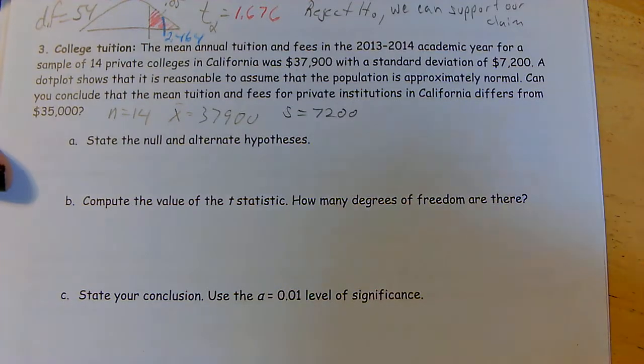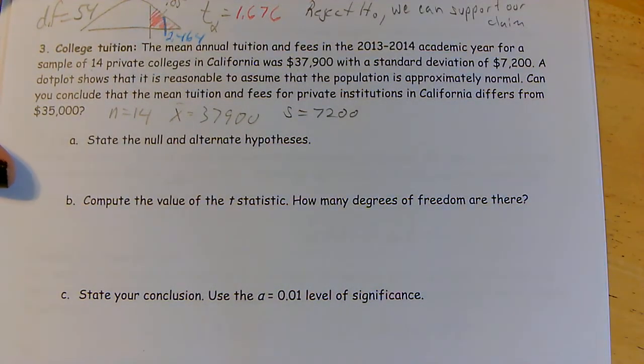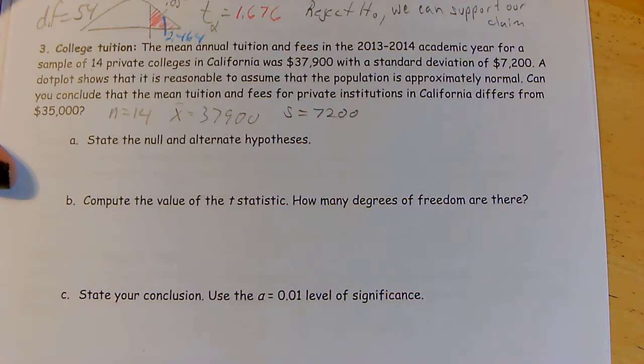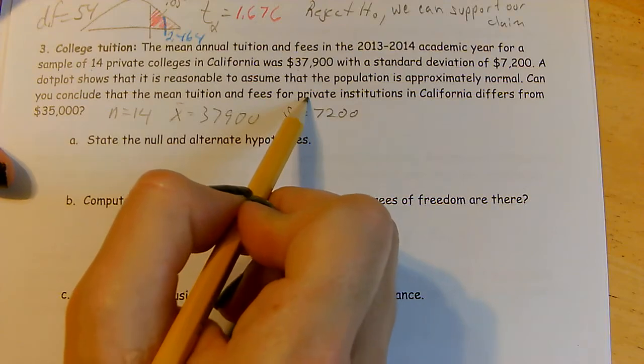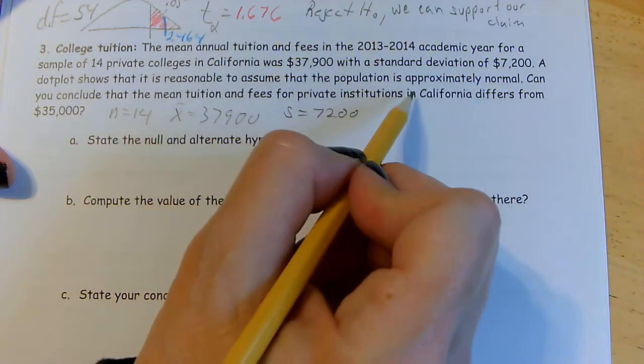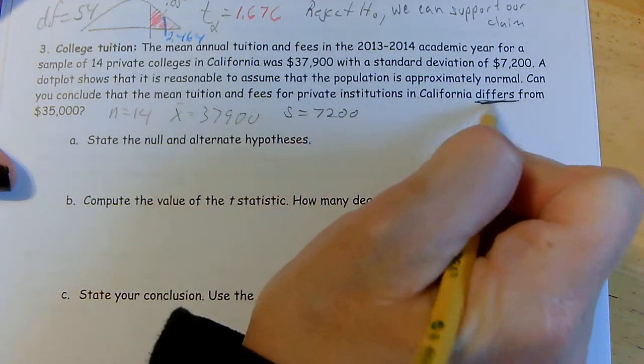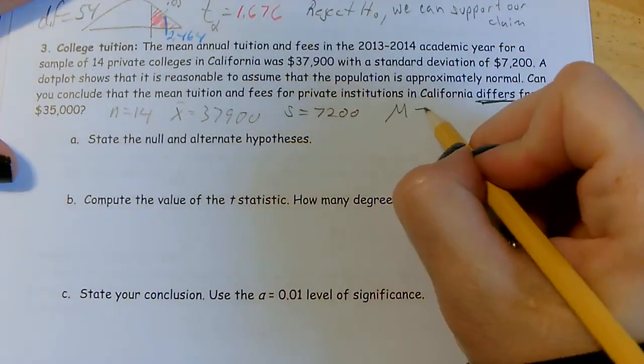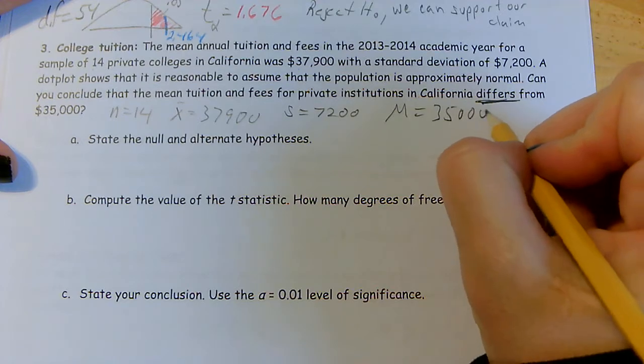We assume that the population is approximately normal. Can we conclude that the mean tuition and fees for private institutions in California differs from 35,000? That's the population mean.